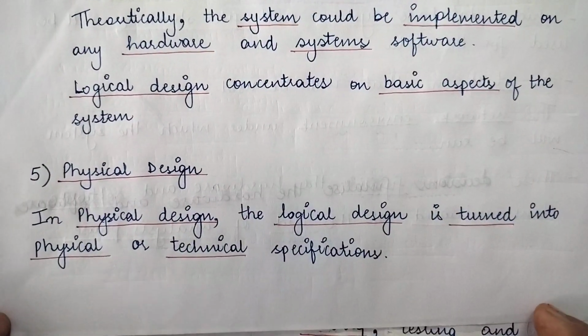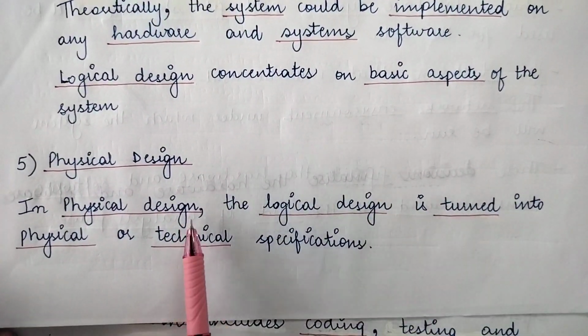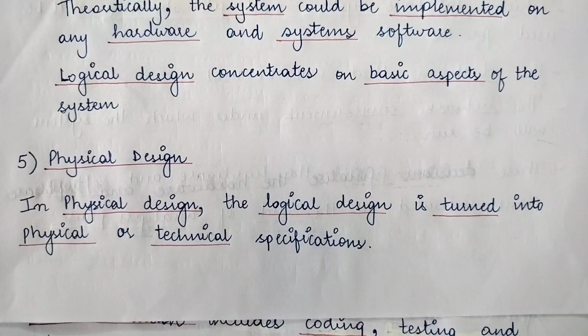Then the fifth phase is the physical design. In the physical design phase, the logical design is turned into the physical or technical specifications. Basically, what we have conceptualized is now going to be actually designed. So, the logical design is converted or turned into the physical or technical specifications.